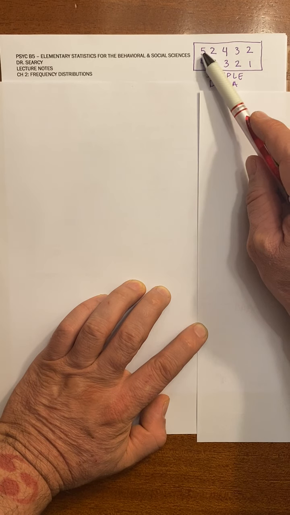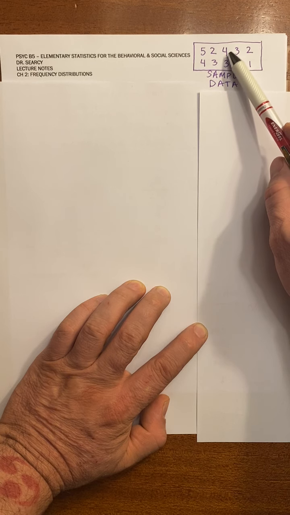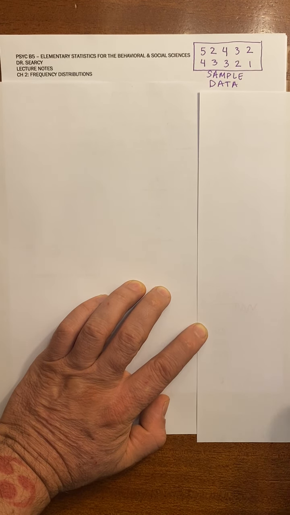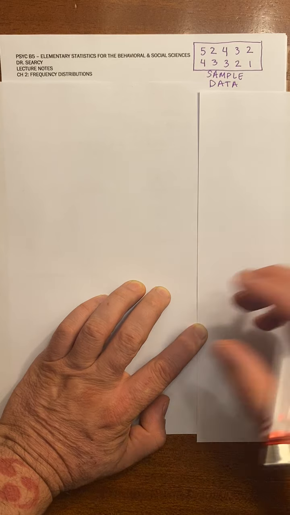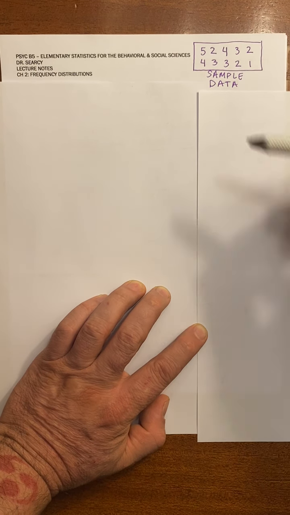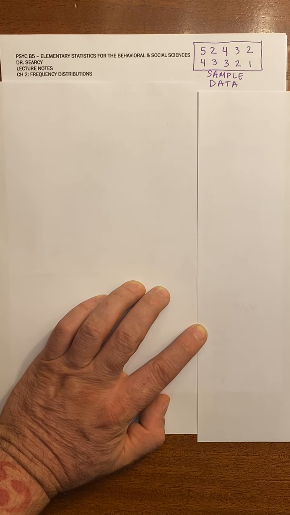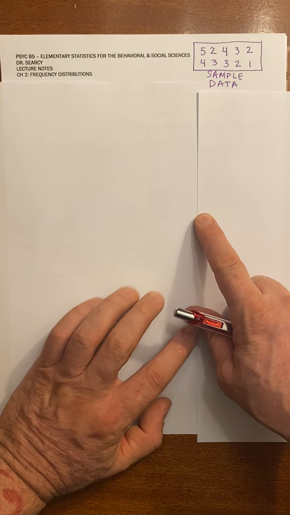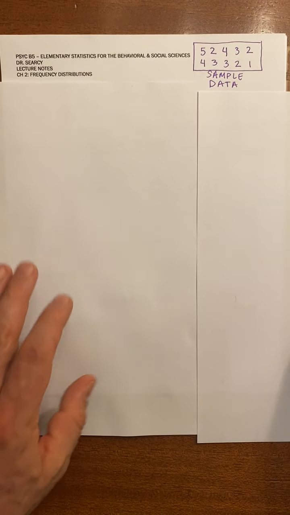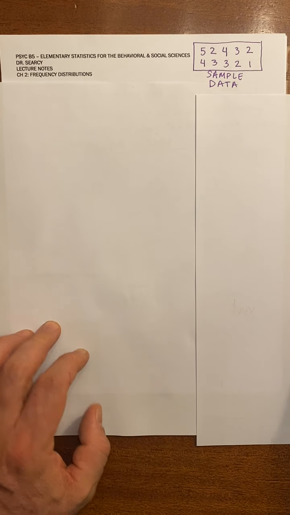So one student got a 5, another student got a 4, one got a 2, a 3, another student got a 4, and so on, right? So this is my sample data that I'm using as an example. By the way, let's remember, a sample is a group that you selected out of a population. But let's get into what we mean with this term frequency distribution, right? And how do we use a frequency distribution to organize the data?